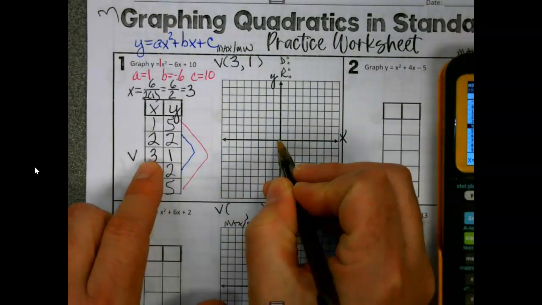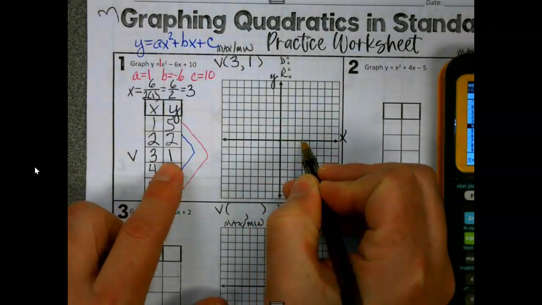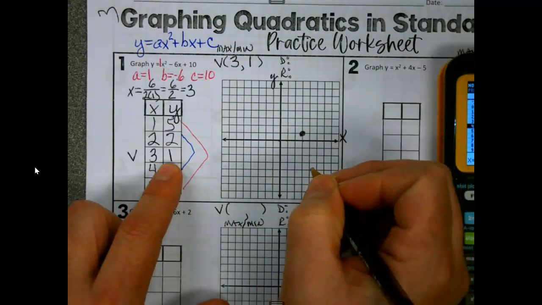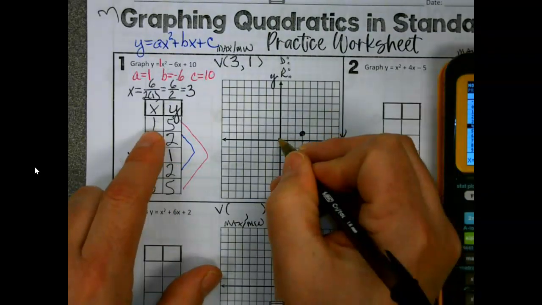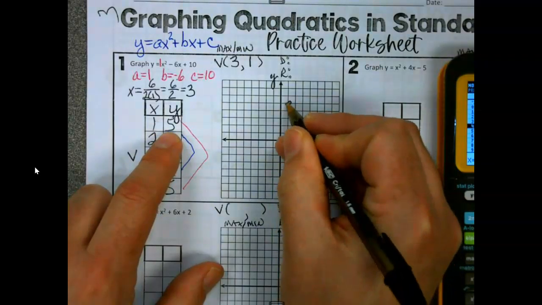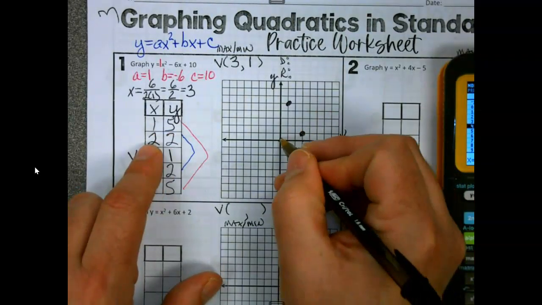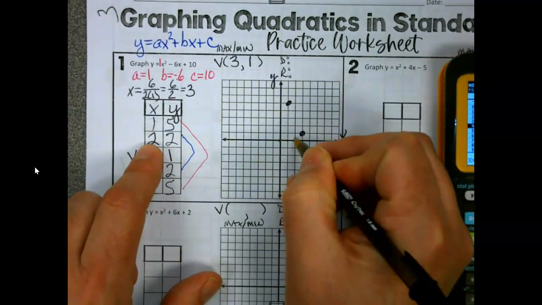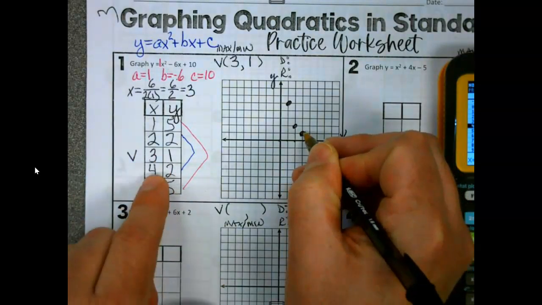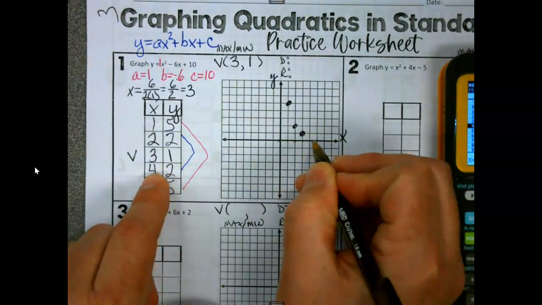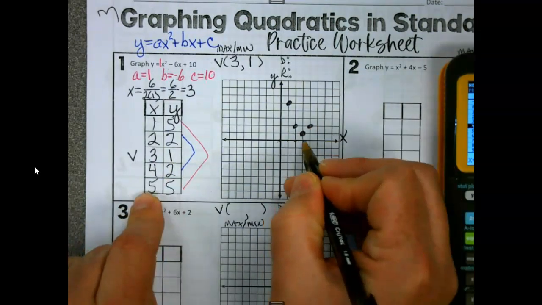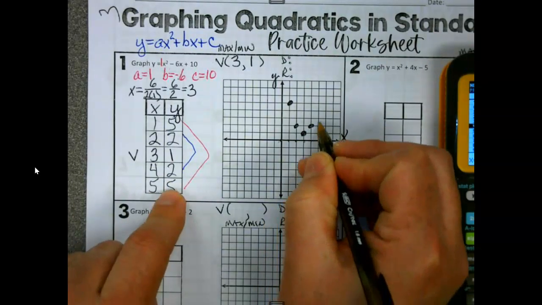So 3 for x just means we're going to go right 1, 2, 3, and up 1. There's my first dot. Or I could go up here if I wanted to. So x is 1. We're going to go right 1 and up 1, 2, 3, 4, 5. We're going to go right 2 and up 2. I already got my vertex. Right 1, 2, 3, 4, up 2, and right 1, 2, 3, 4, 5, up 1, 2, 3.